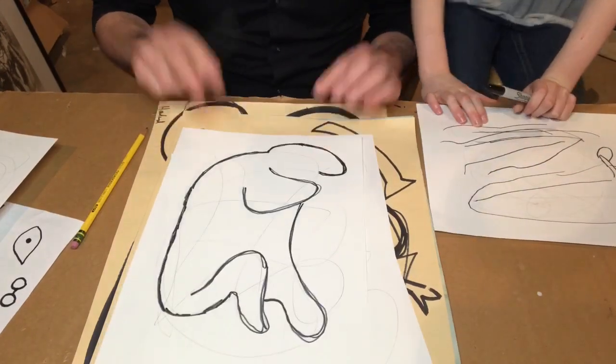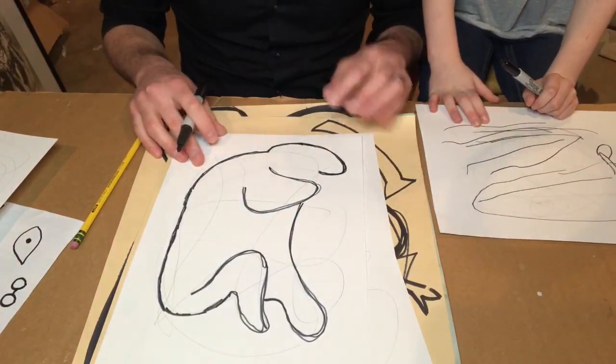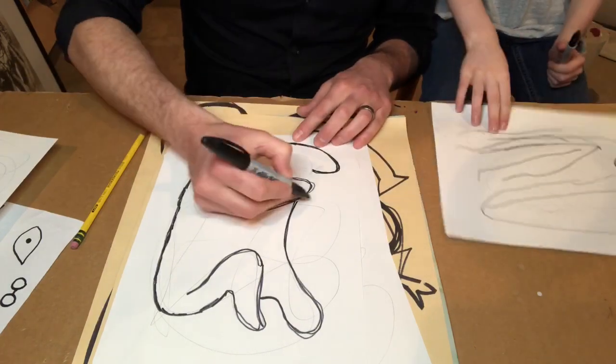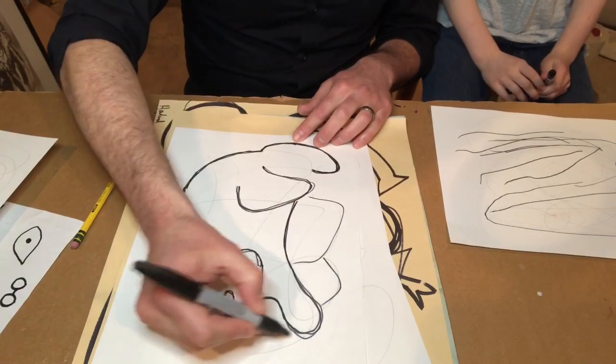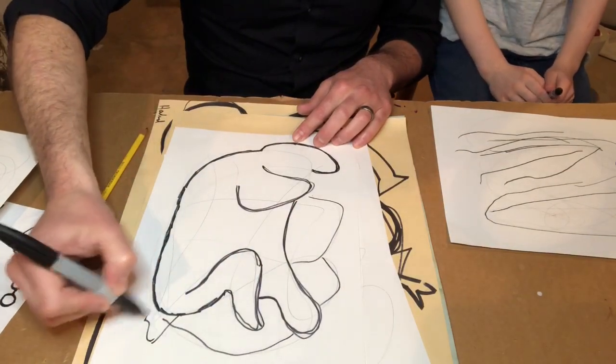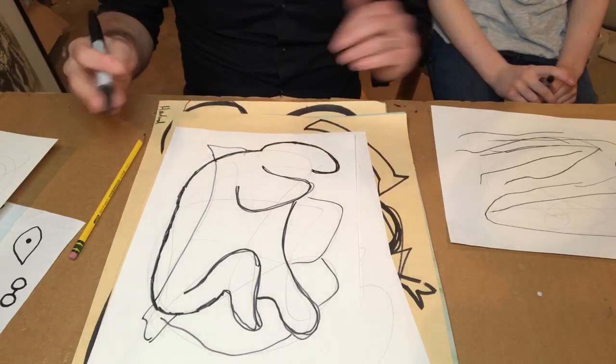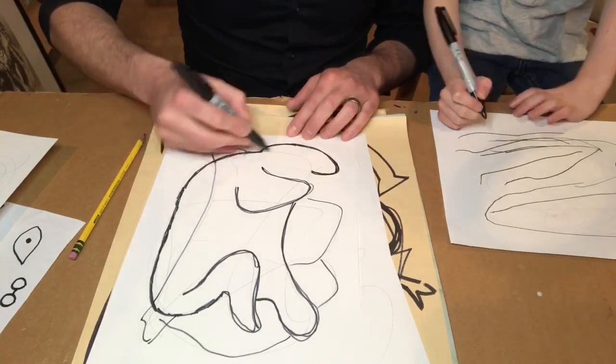So there's my little abstracted person that's just sitting down, kind of thinking. Next thing you want to do, if you want to, is outline some more of those lines just to give you spaces that you can add some color in, just so it's not always one single solid color or something like that.